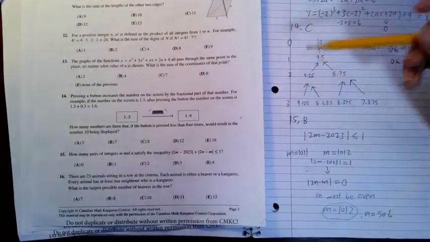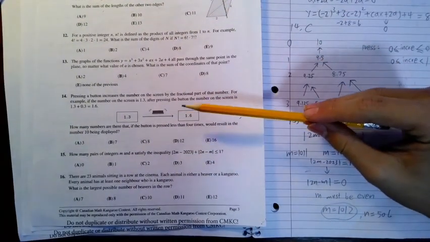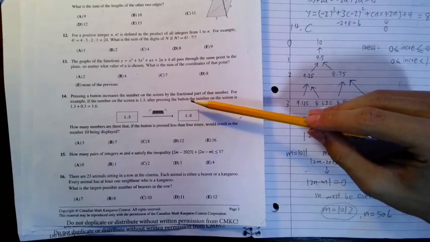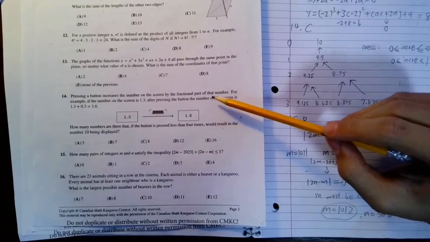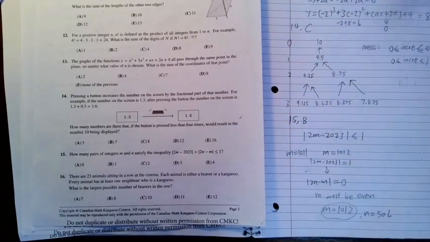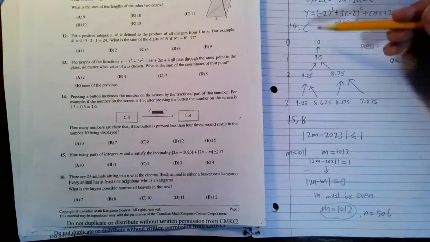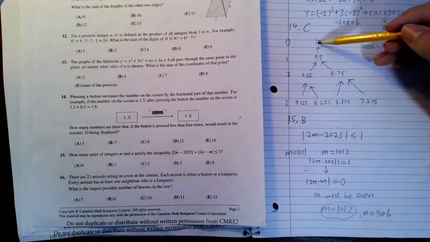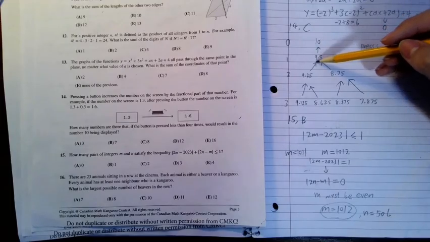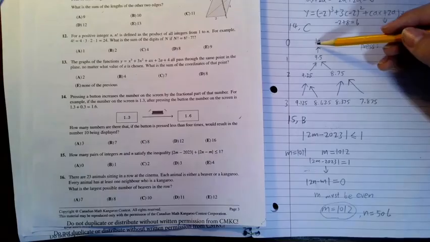And question 14. This one is kind of interesting. When you press a button, it increases the number by the fraction part, the decimal part. And in this question, our goal is to reach 10. And 10 could only be obtained from the previous number, 9.5, by pressing the button once.